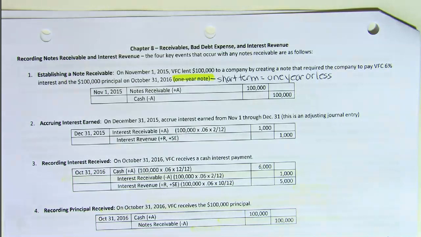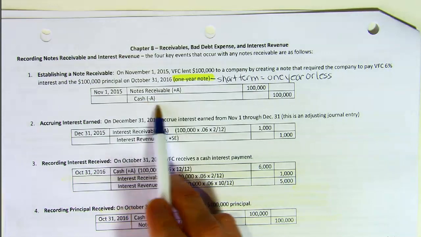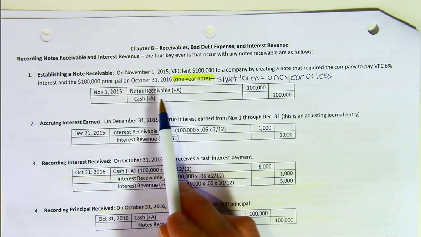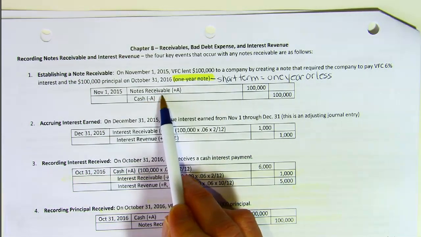What I usually tell my students is, when you receive a note, debit notes receivable. It doesn't matter the purpose. It could be for a loan, it could be for a sale with extended time period, or a reclassification of accounts receivable. When you receive a note, debit notes receivable. What we're giving is cash, so we reduce the asset cash. What we're receiving is a note, so we debit notes receivable. We're going to be receiving the cash at a later point when the note is paid.